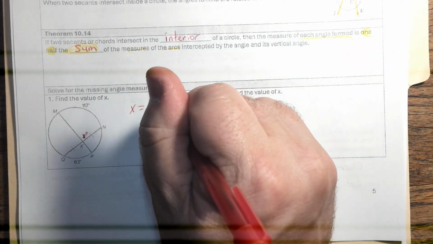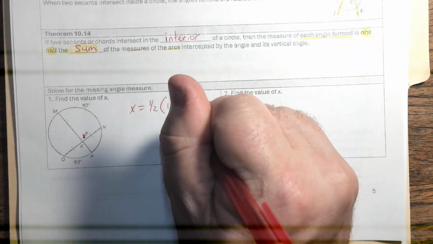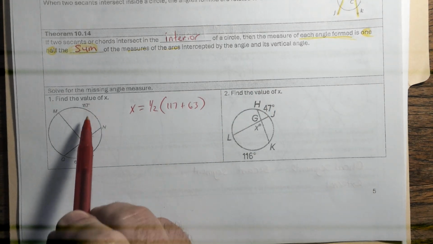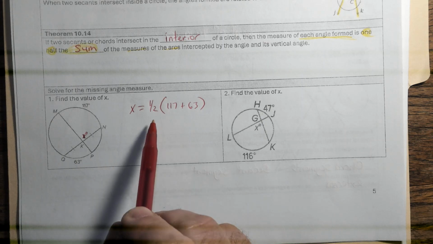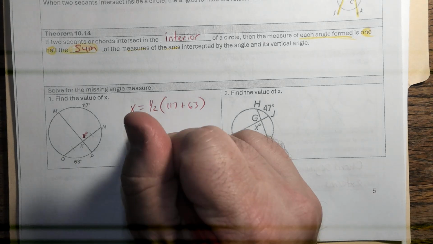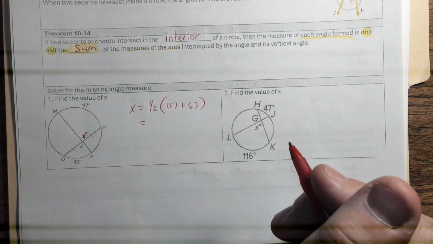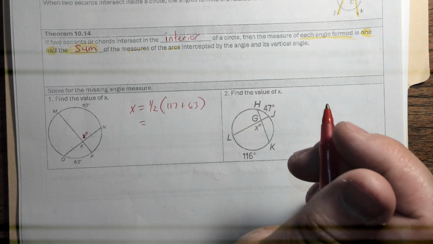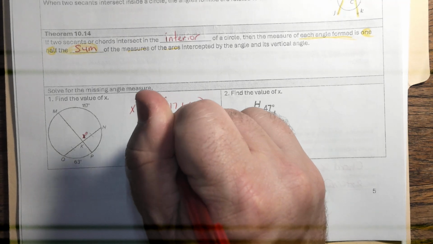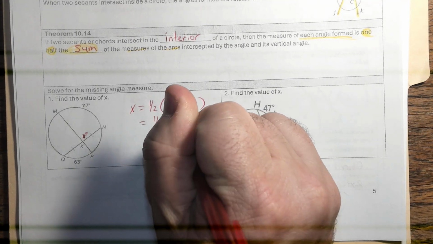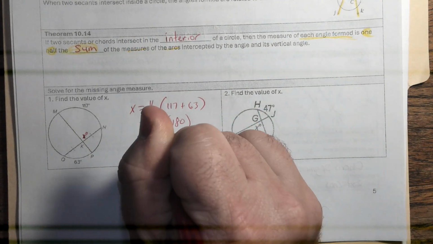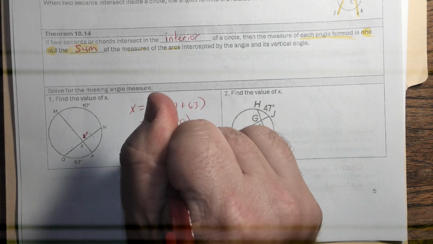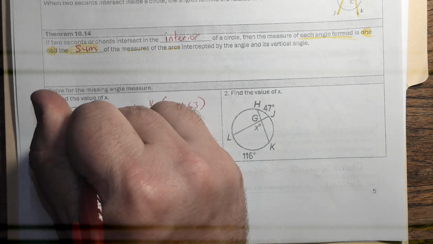So we're going to add 117 plus 63. So this angle is worth 1/2 of the sum, so we're adding these two together and dividing by 2 because we want half of it. So 117 and 63 is 180. So half of 180, I hope you guys know this by now, is 90. So x is 90 degrees. So this guy is actually like that.